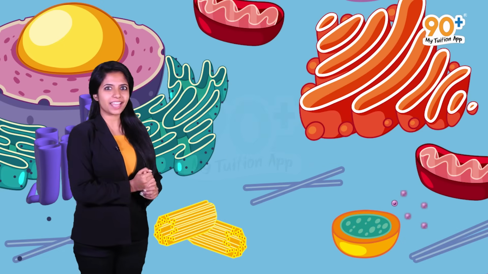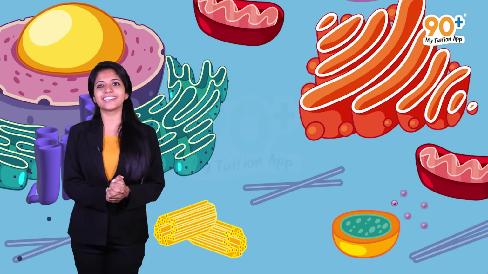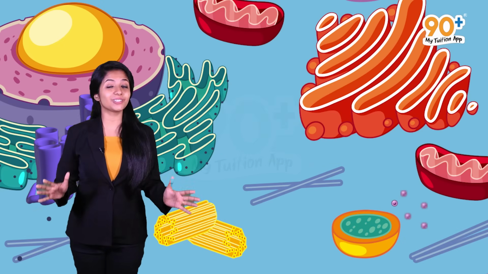Well, it seems like the cell is pretty clean now, right? All thanks to the lysosomes.